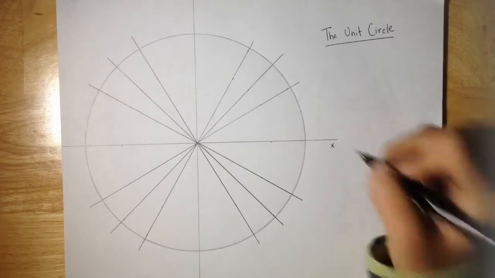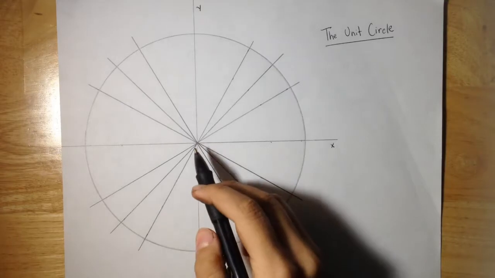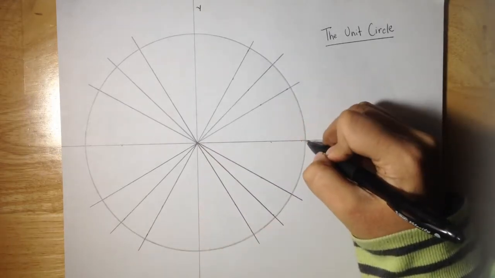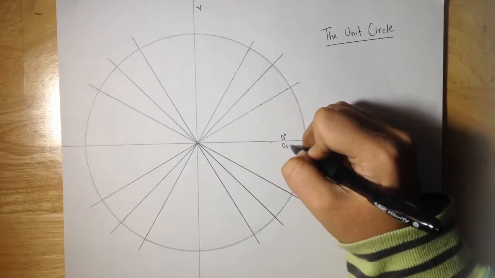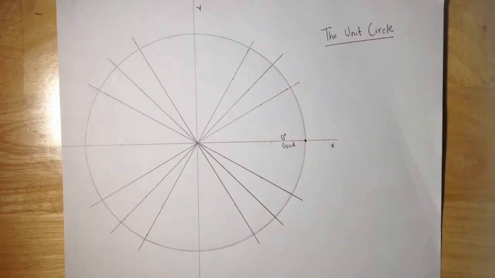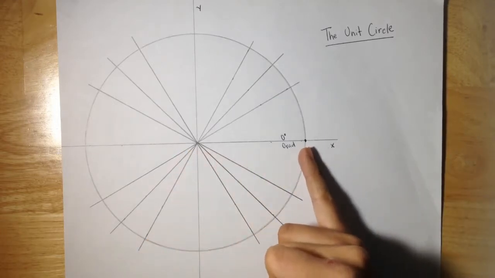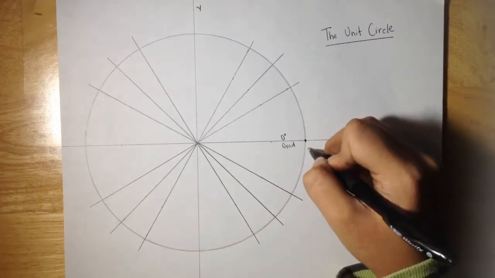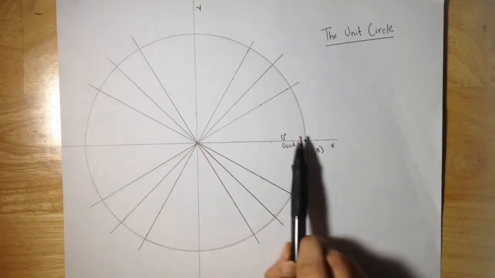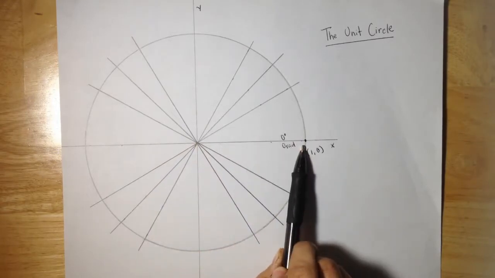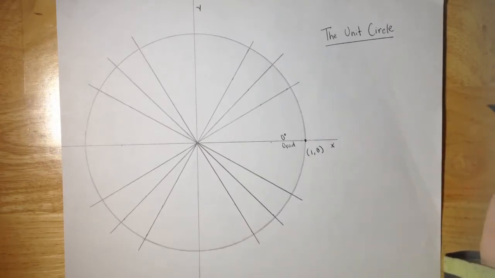So this is the x-axis and this is the y-axis. This is the center. This is 0 degrees, 0 radians. If this is the origin and this is a point on the circle, the coordinates for this are 1, 0. So it's 1 unit to the right on the x-axis and none on the y.